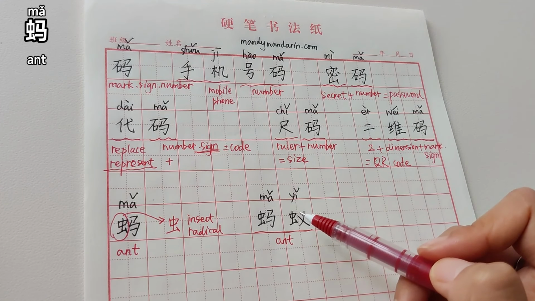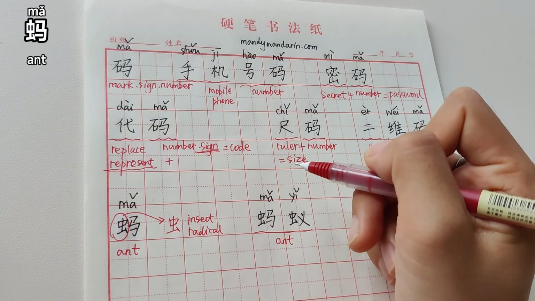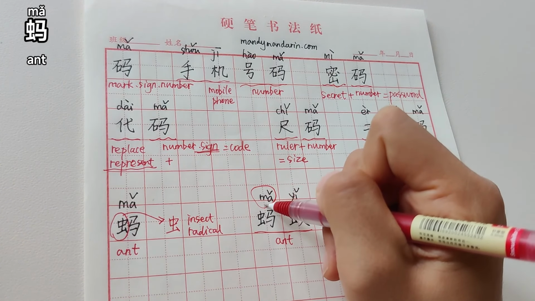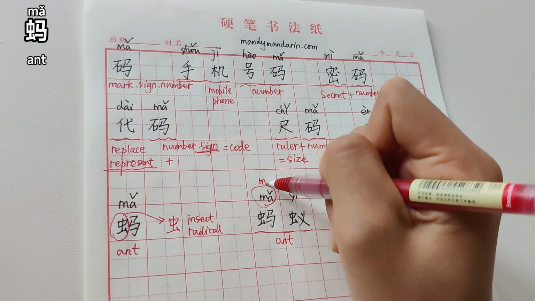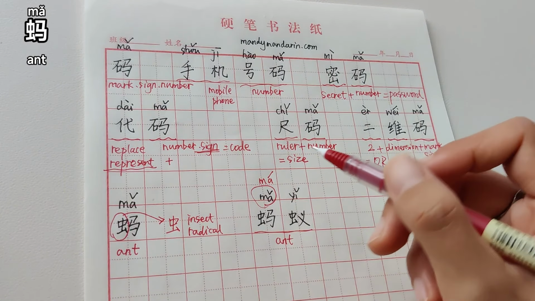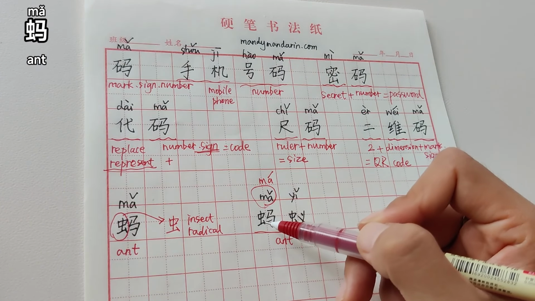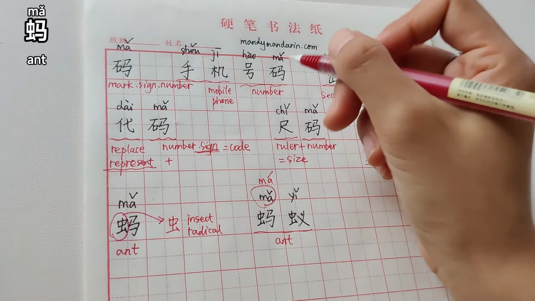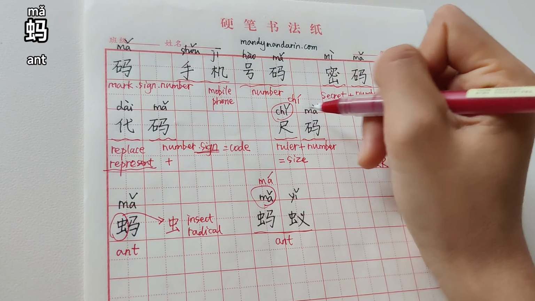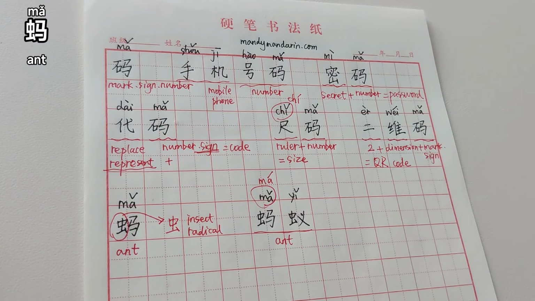Ugh, that's complicated. The trick is that when you pronounce two words, the first third tone will become second tone, just to make it easier to pronounce. It would be 蚂蚁, right? And the 尺码. Yeah, that's the trick of the tones.